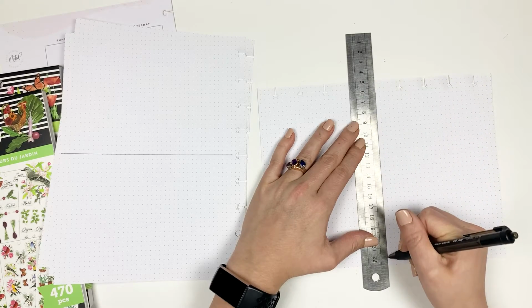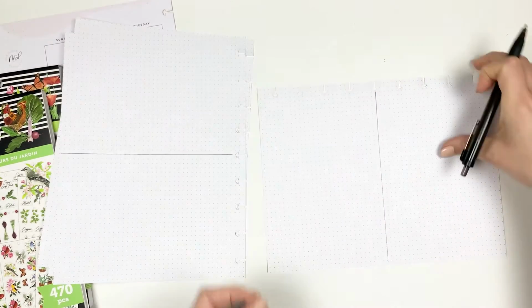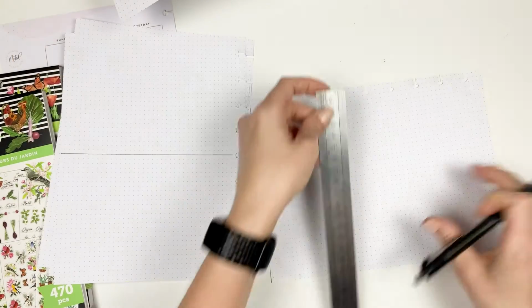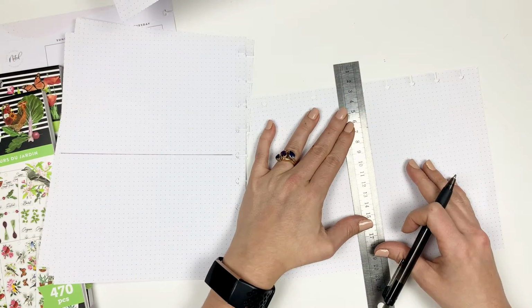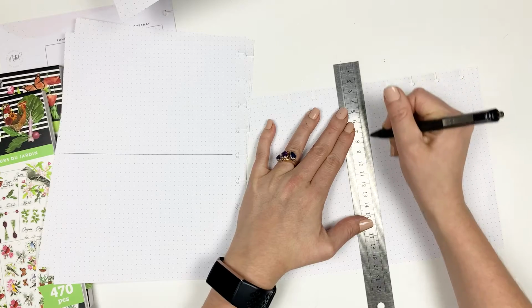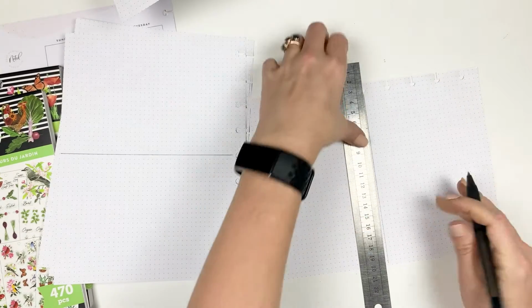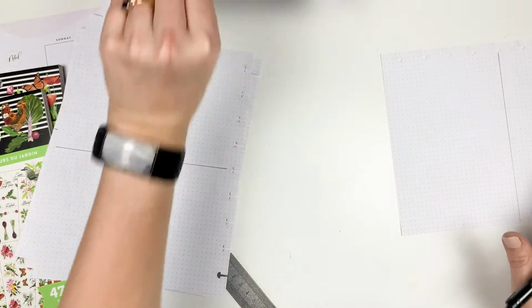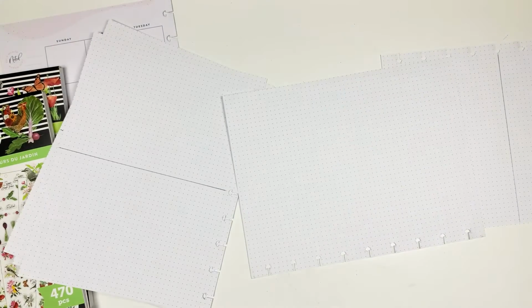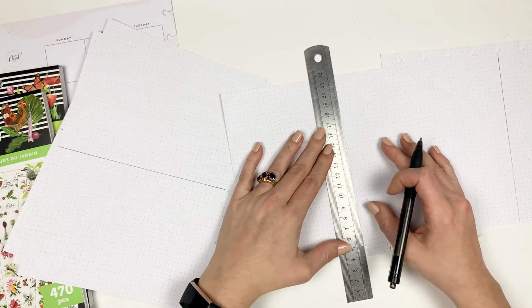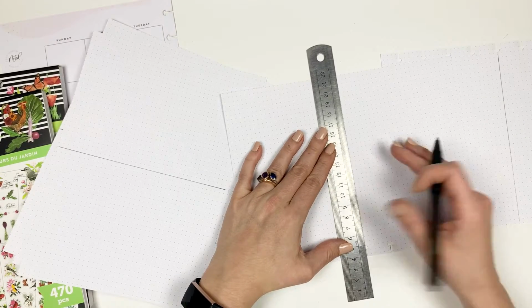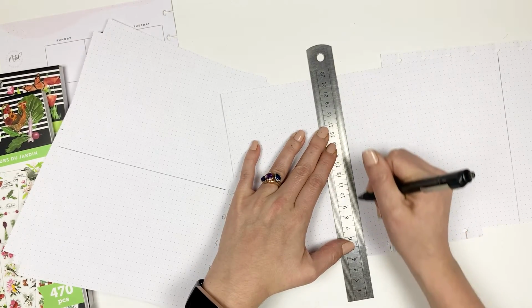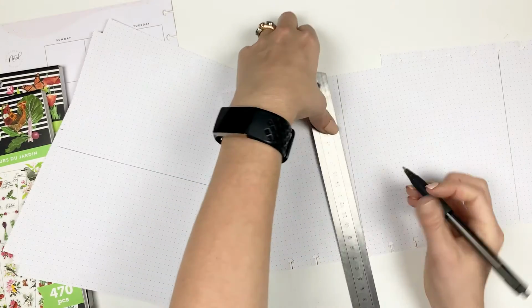Okay, these are needing to dry a little bit, so I'm going to do this side first and then do that one. Okay, and I'm not doing the back side of that one because that's the year in review page, and so that one needs to be a full page.